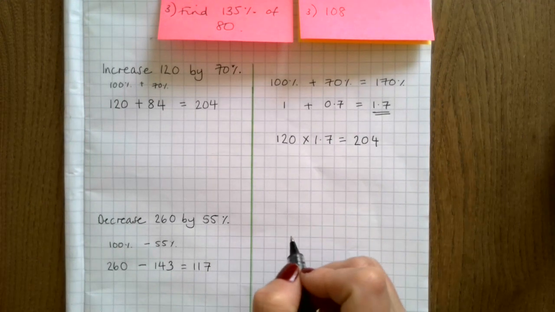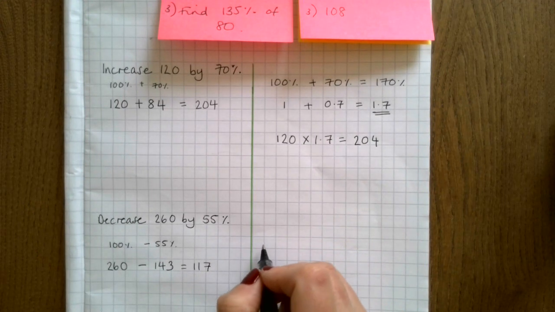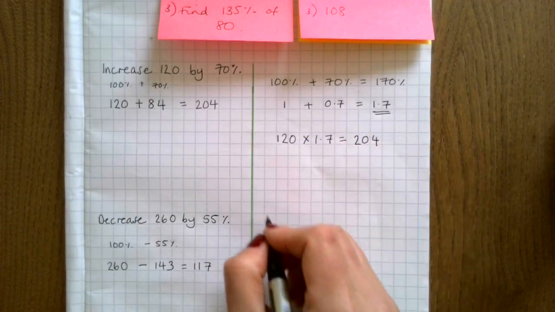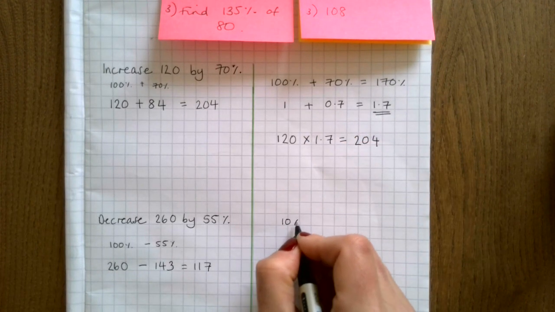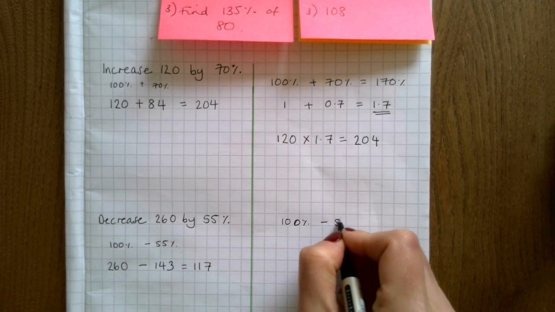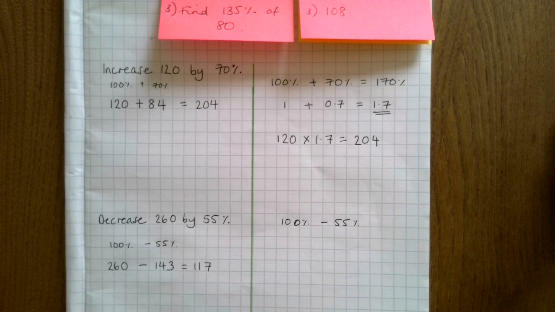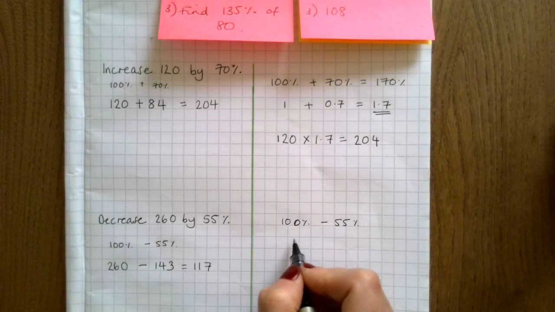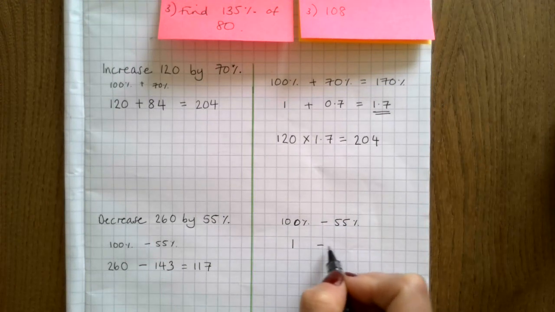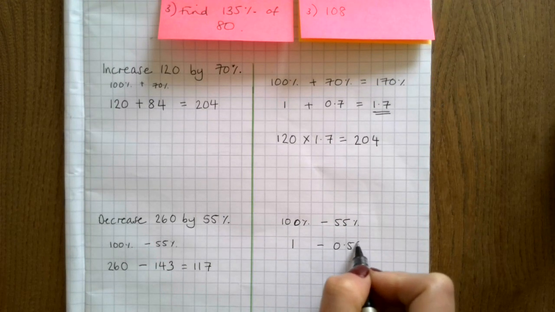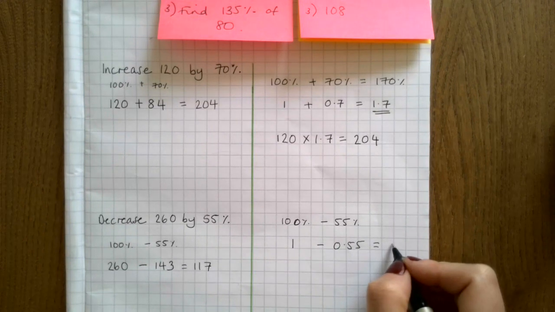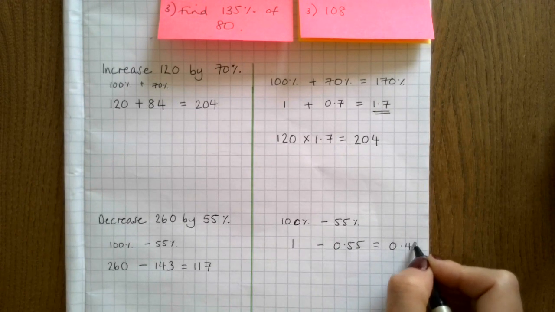If we wanted to do it with a calculator, then again we have to work out a multiplier to use. We'd have our original 100% and we'd want to take away 55%. So 100% is 1 and 55% is 0.55. The multiplier that we're going to use is 0.45.